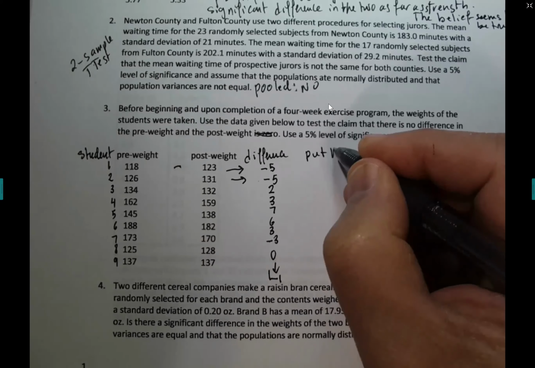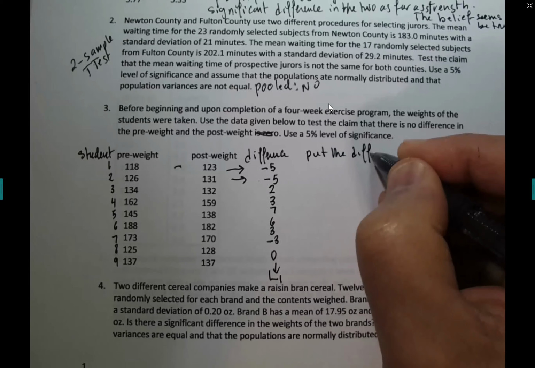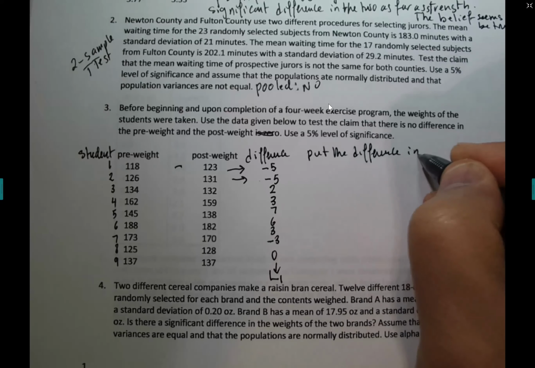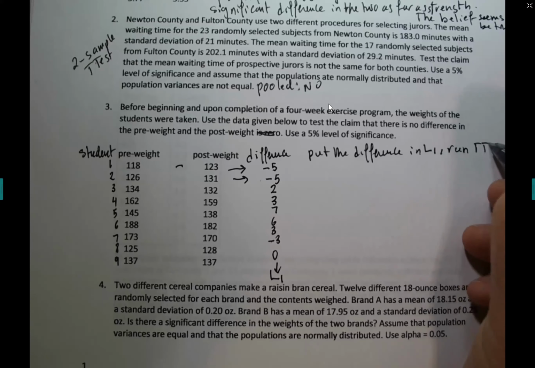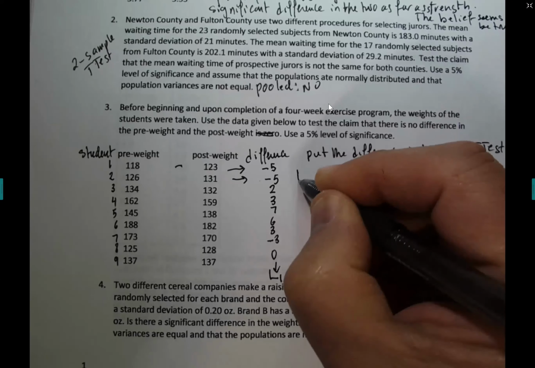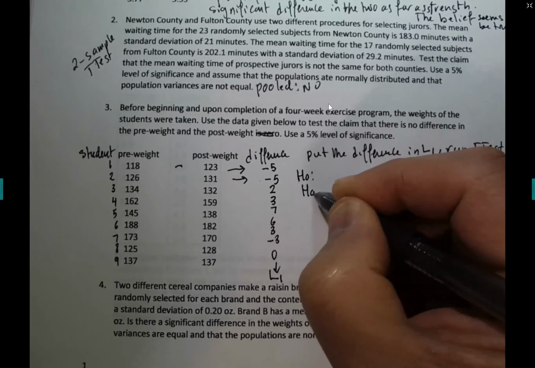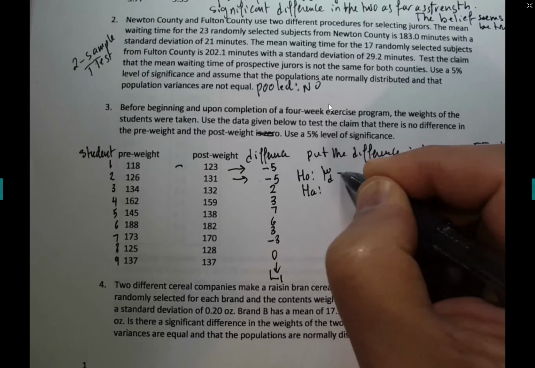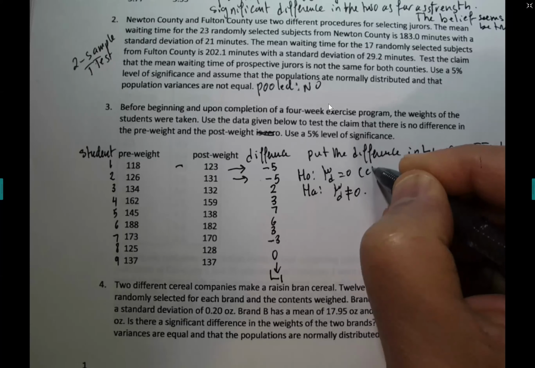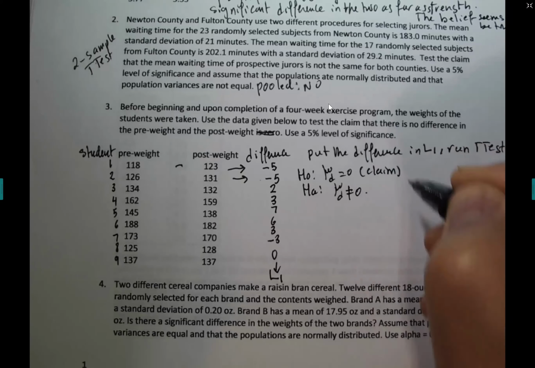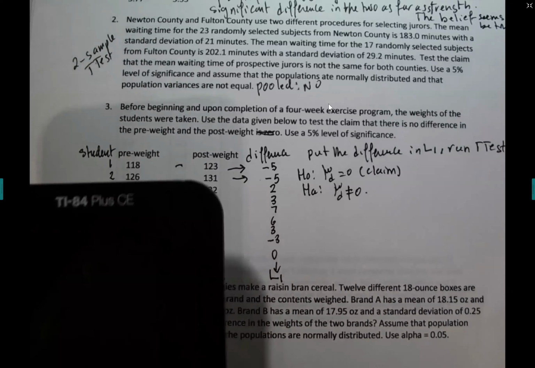Put the difference in L1, run t-test. And that's H0, HA, guys: mu d equal to 0, not equal to 0, and that's the claim. Okay, let's run the t-test together.